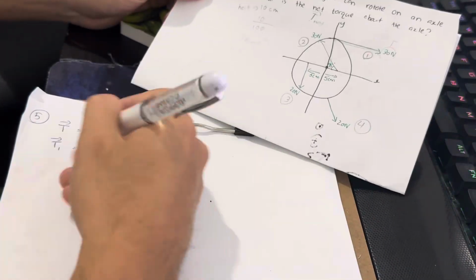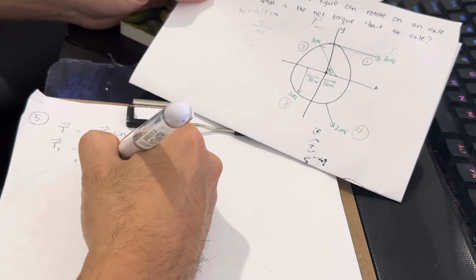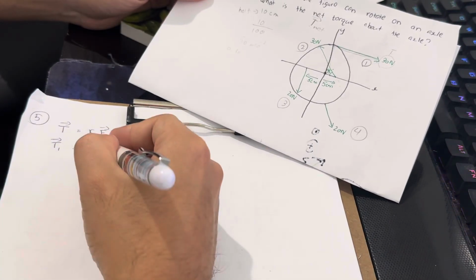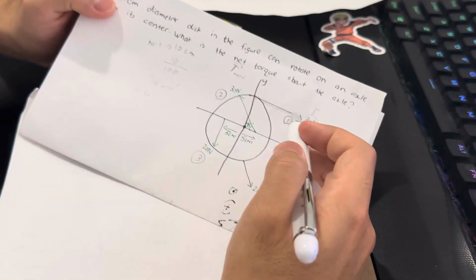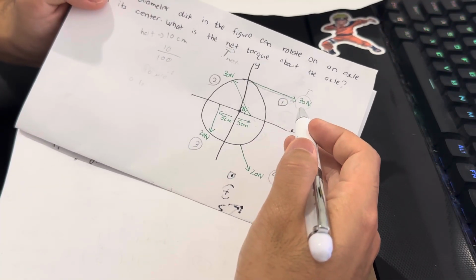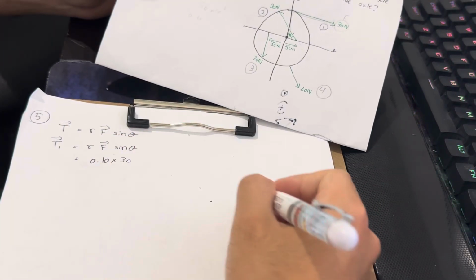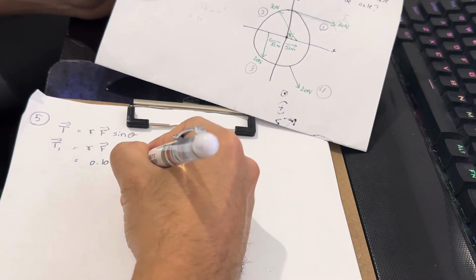So we write R is 0.10 times, what is F? F is easy. 1 is F1, so it's 30 Newton. We just plug in the number. And also sine, what is theta?